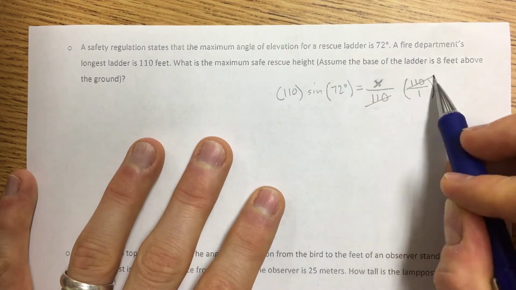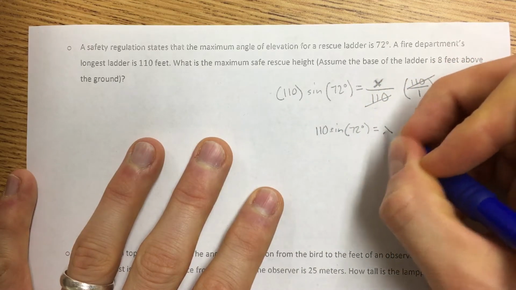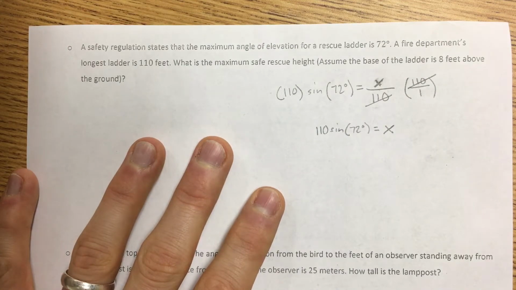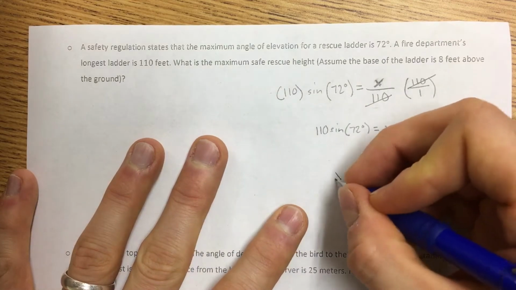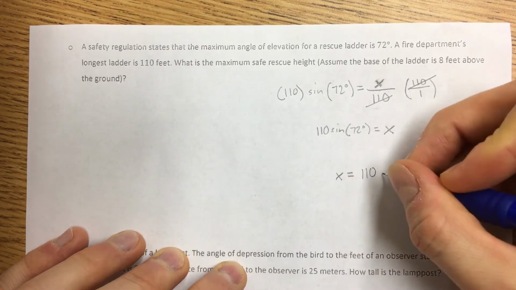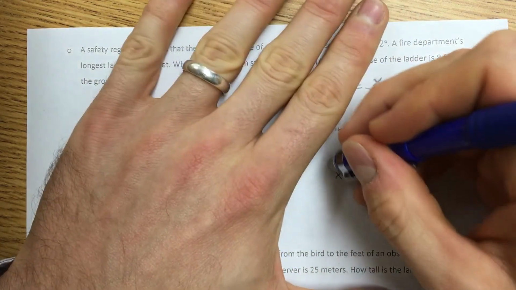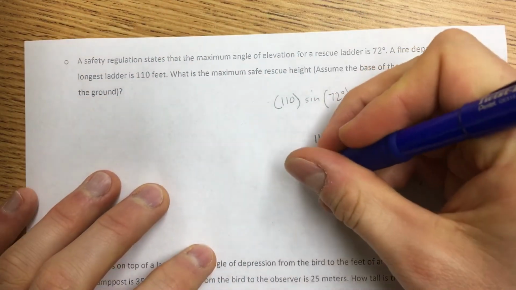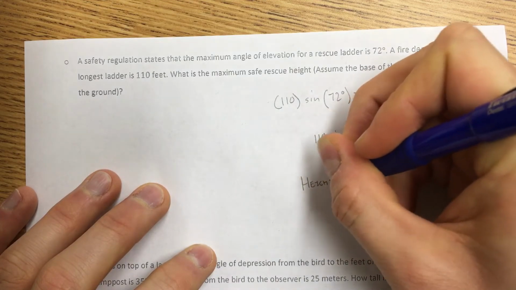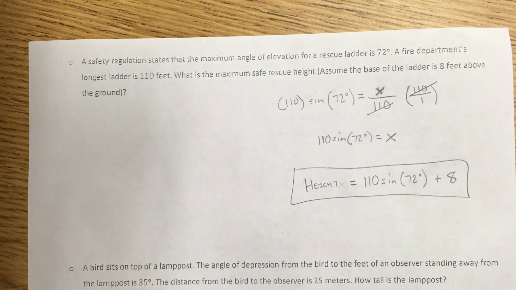Again, this 110 would divide out, and you would get x alone. Now that's not your final answer. If you want to pause it, work it out, and get to a final solution, go ahead and do that. But your actual final solution would be, sorry, let me erase this. I'm going to say this is the height, because it wouldn't be x per se, but the height would be this plus 8. But I'm going to let you work that out and see if you come up with that solution.